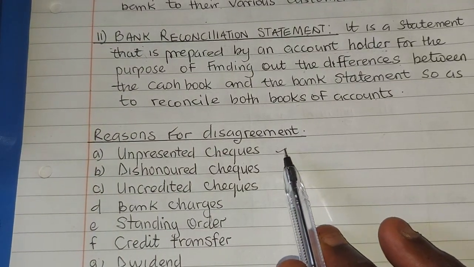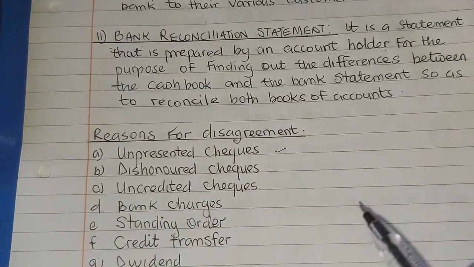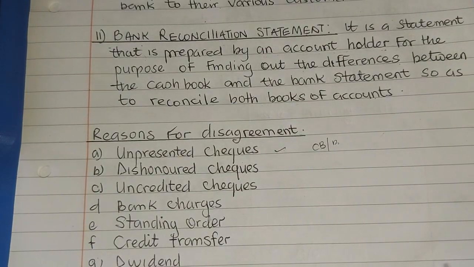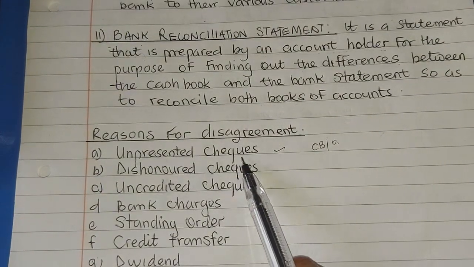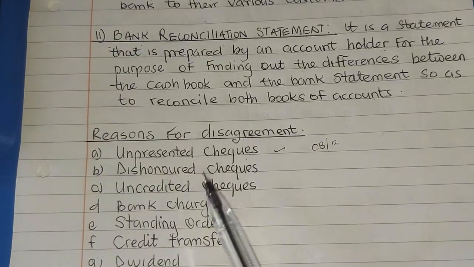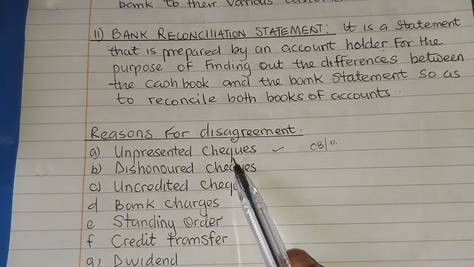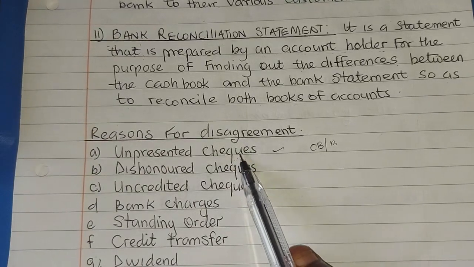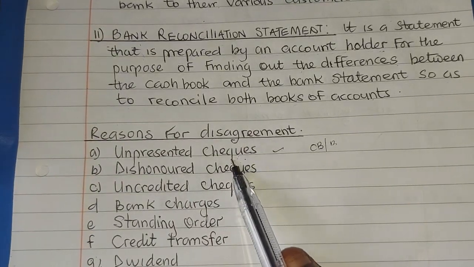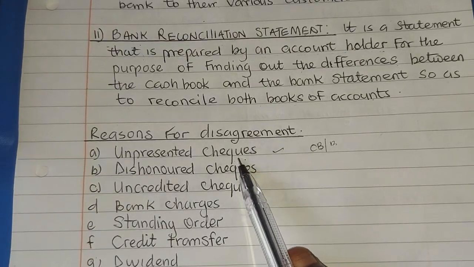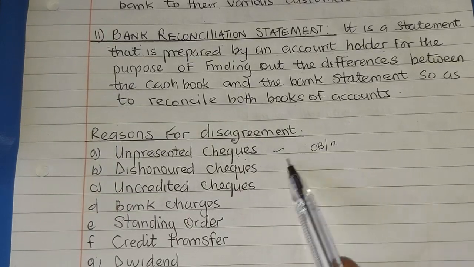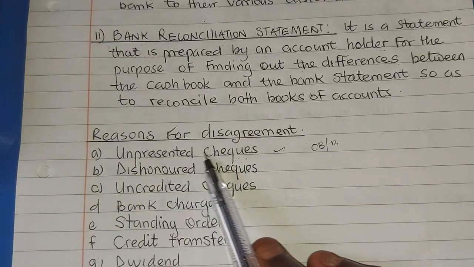The unpresented checks will cause disagreement between cash book and bank statements. Let's say the customer has issued some checks, but those customers have not presented the checks to the bank as at reconciliation date, so they are called unpresented checks.